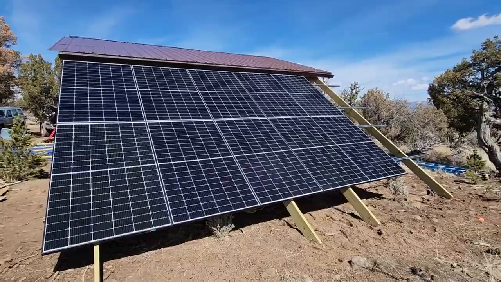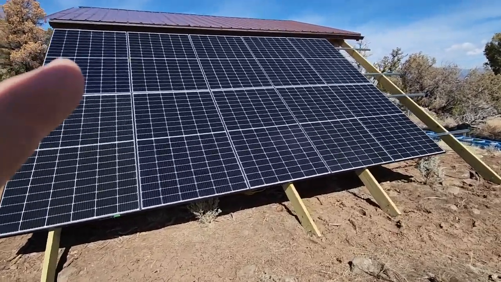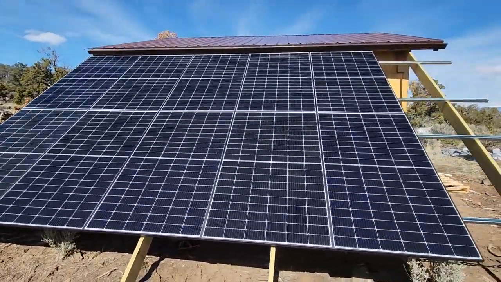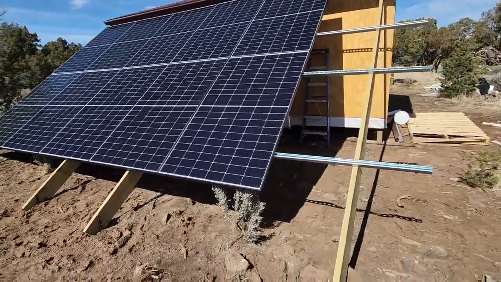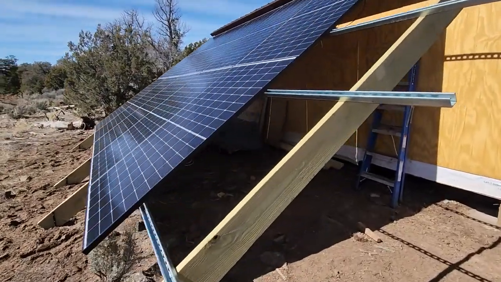Hello YouTube family, back for the finishing of our 10 panel solar setup. These are 440 watt panels, and I got room to add a couple more, but this is temporary and turned out pretty nice, I think. Got room for a couple more to go to 12.